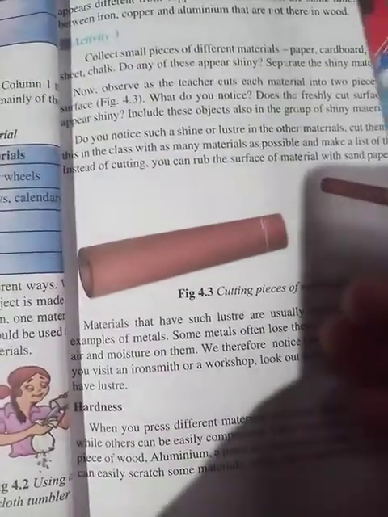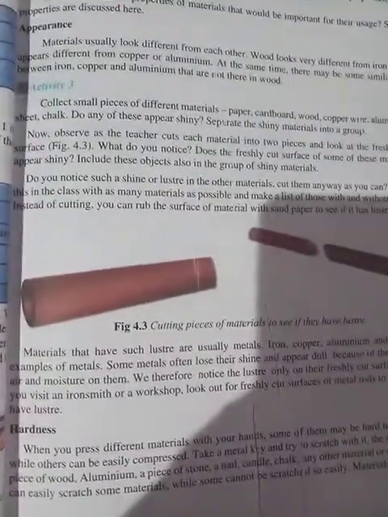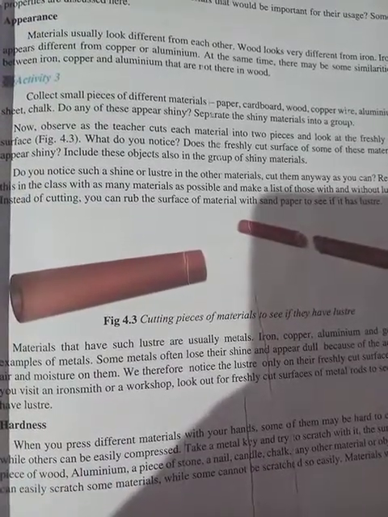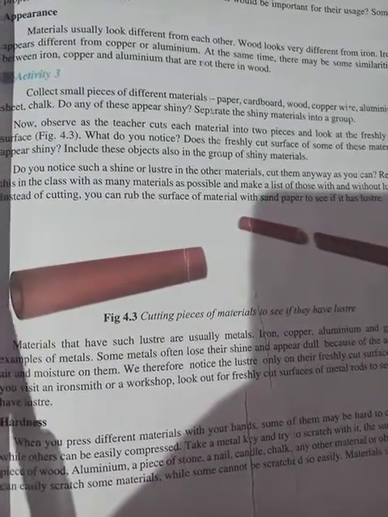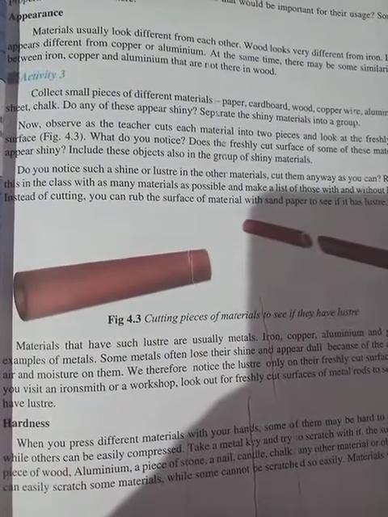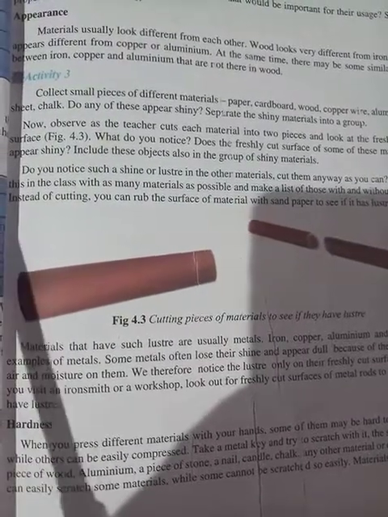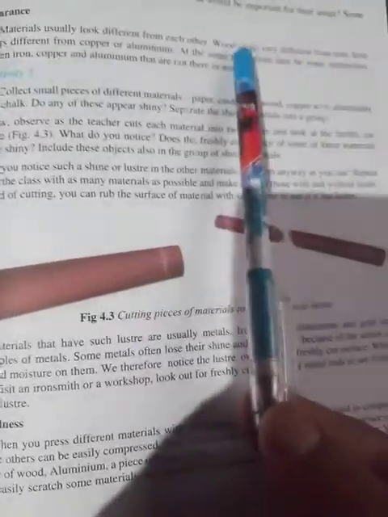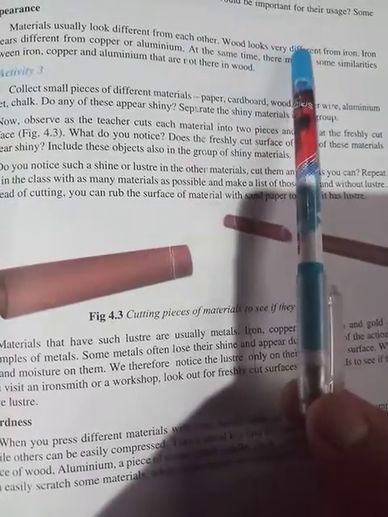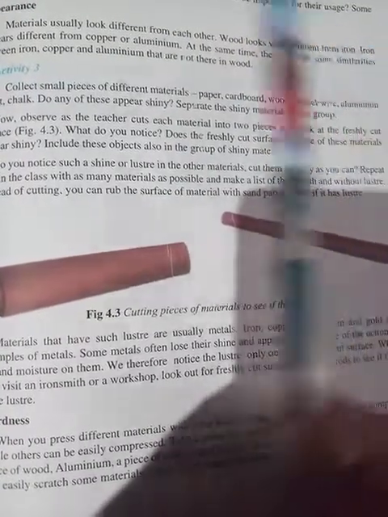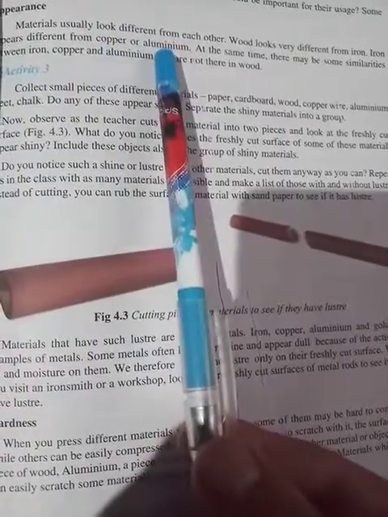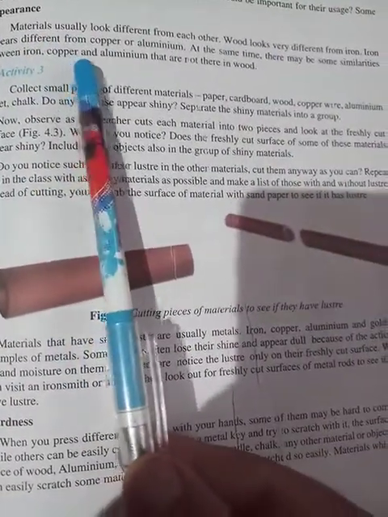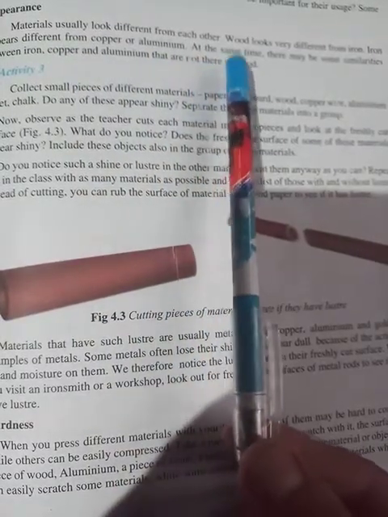Some of the properties which we will discuss in this unit: the first property is appearance. Appearance means that one material looks different from another. Suppose wood looks very different from iron. Iron appears different from copper or aluminum. At the same time, there are some similarities between iron, copper, and aluminum that are not there in wood.